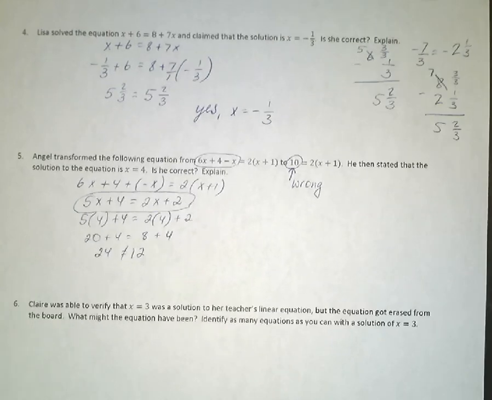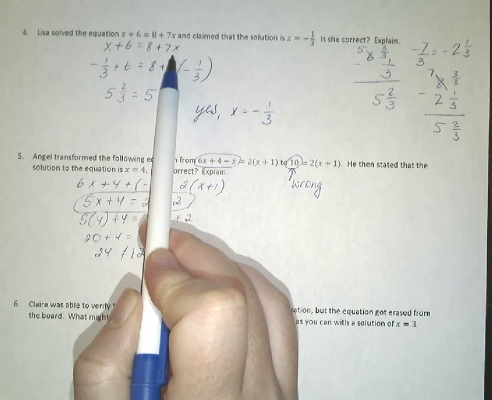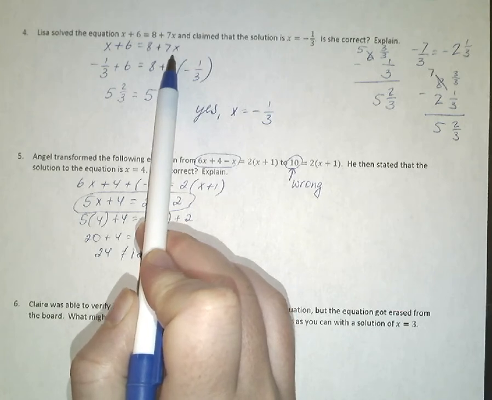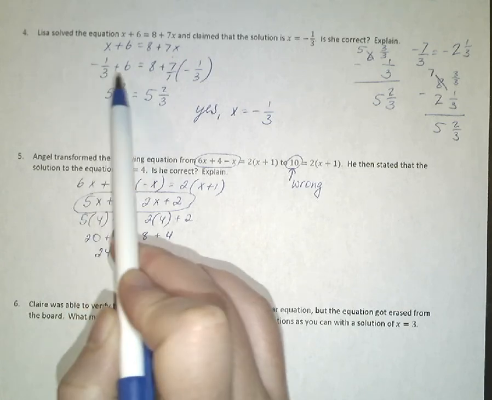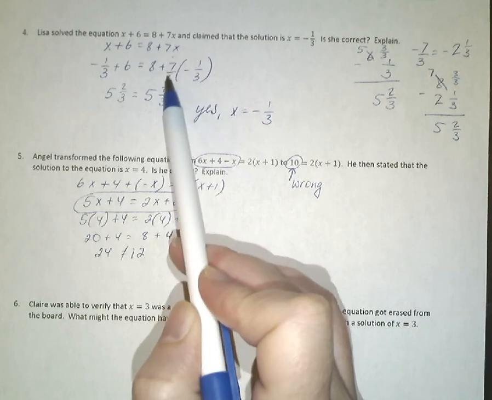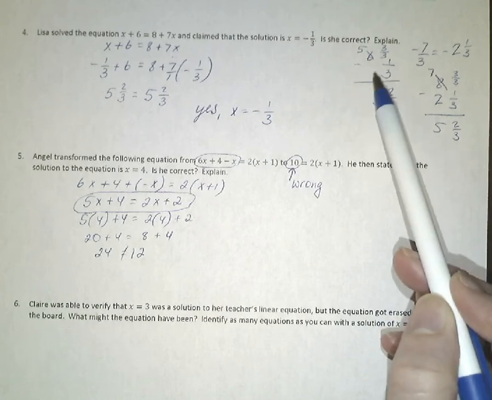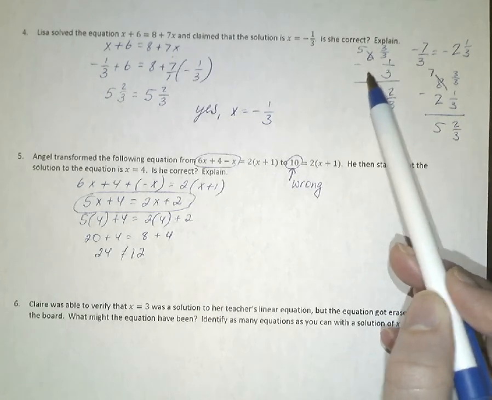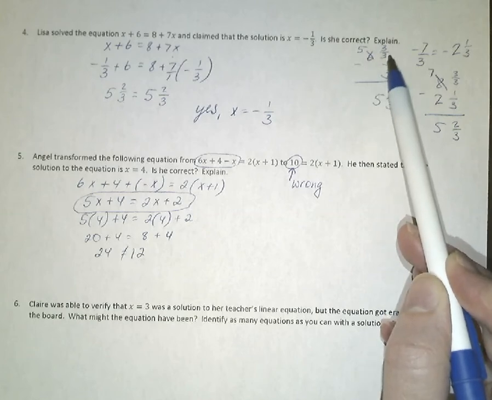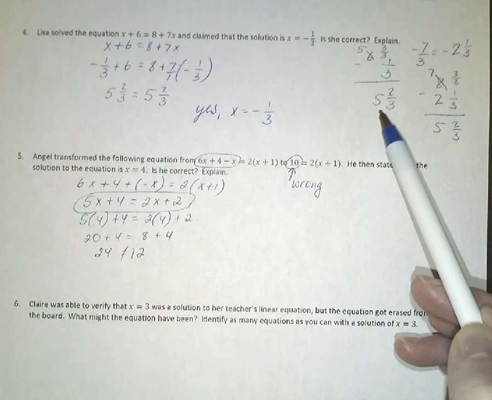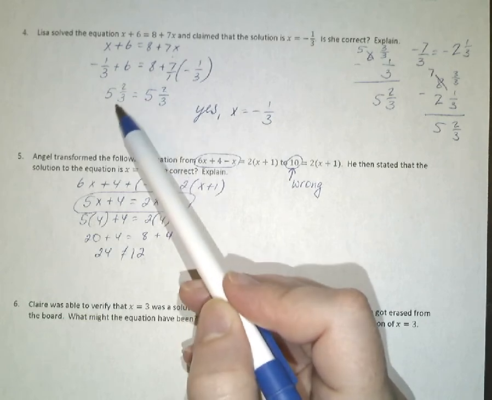In the next one, number 4, we have x plus 6 equals 8 plus 7x. There is nothing to simplify, so we need to substitute -1/3 for x, -1/3 plus 6, and 8 plus 7 over 1 times -1/3. On the side, I combined 6 and -1/3. I changed 6 into 5 and 3/3 to be able to take 1/3 out, and it became 5 and 2/3. It is positive because 6 has a greater absolute value, so the answer is positive here.